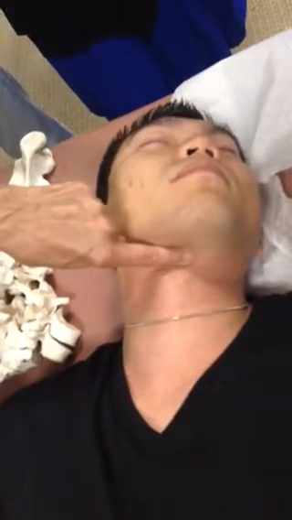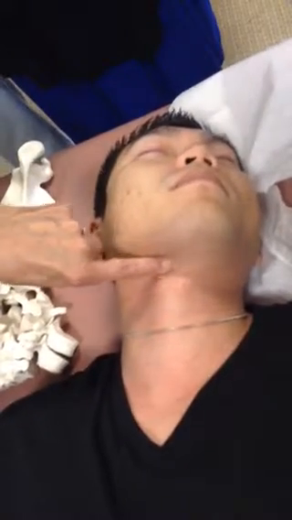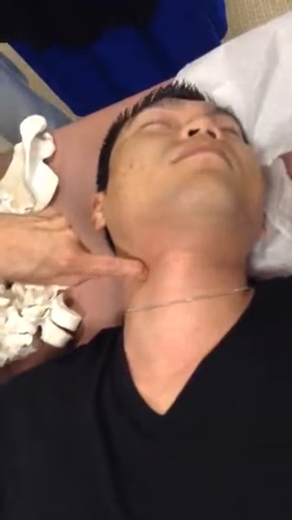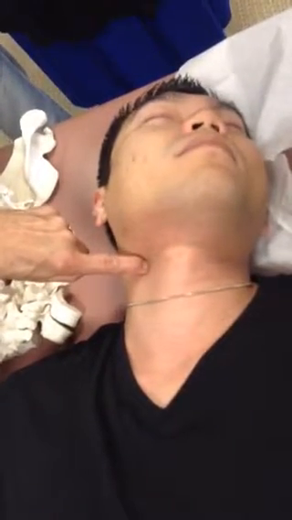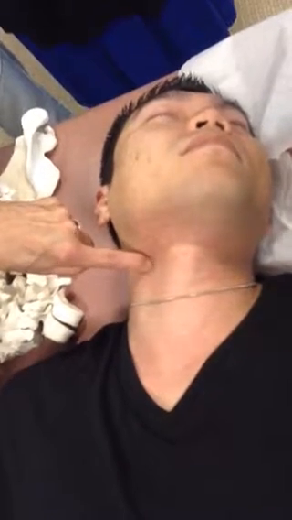The hyoid bone is right up here. If he swallows, you should feel the bone moving. There it goes. That's the hyoid bone. Now, you come across here, and that's right where you're going to find the common carotid artery pulse, okay?